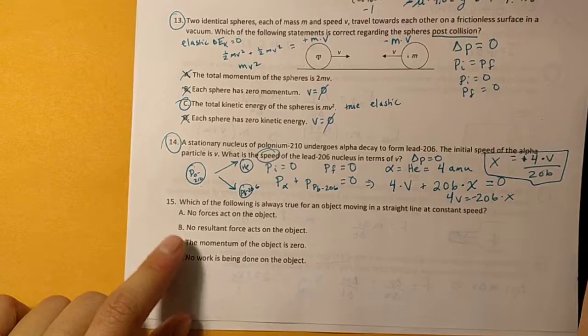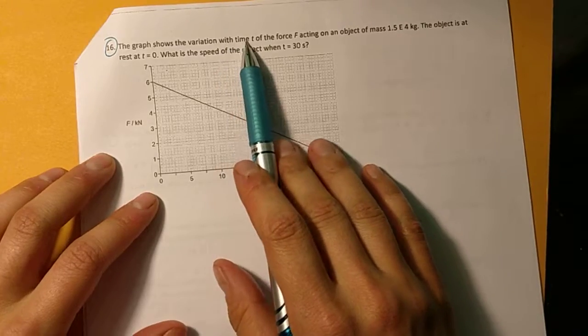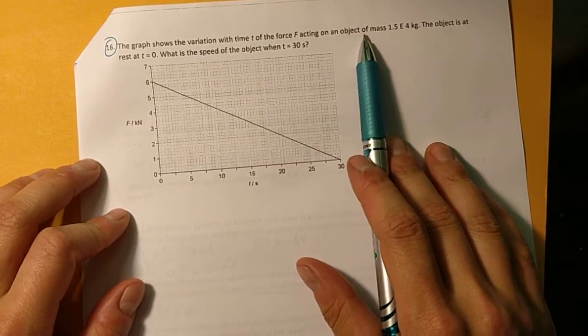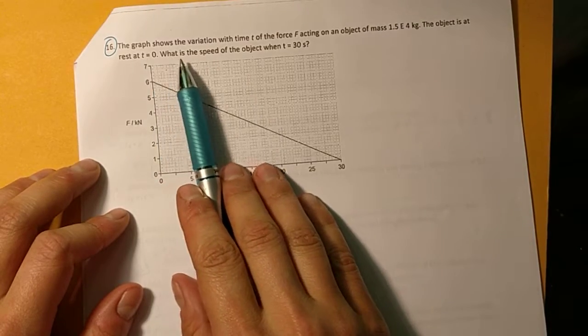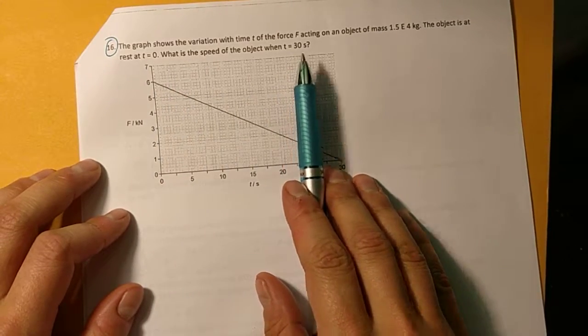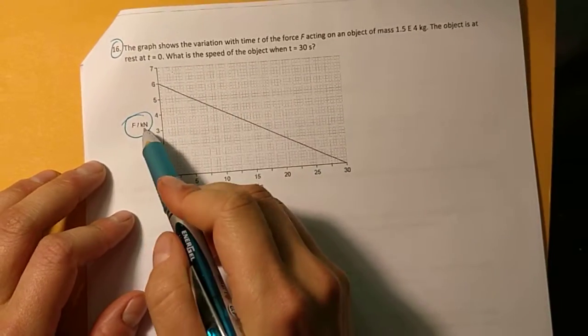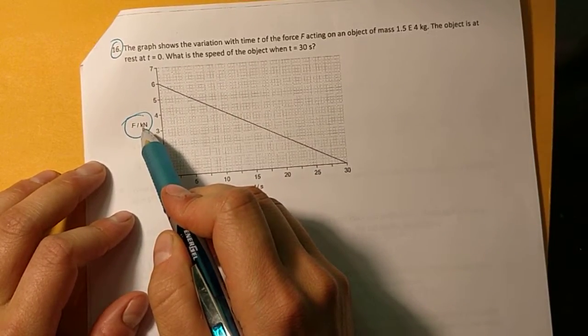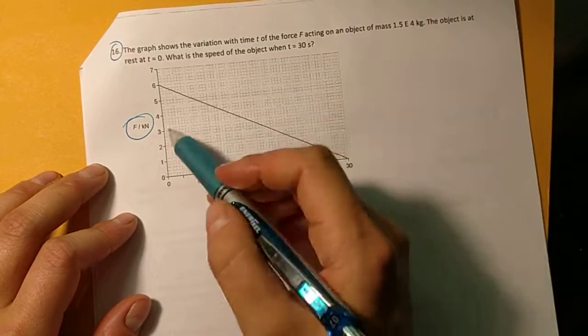I'm going to let you answer this question, number 15. And finally, I have number 16, last one, yay. The graph shows the variation with time t of the force F acting on an object of mass 1.5 e4 kilograms. The object is at rest at t equals 0. What is the speed of the object when t equals 30? It's not 0. Everyone kept saying 0. Notice this is the kilonewton. The force, this is thousands of newtons.